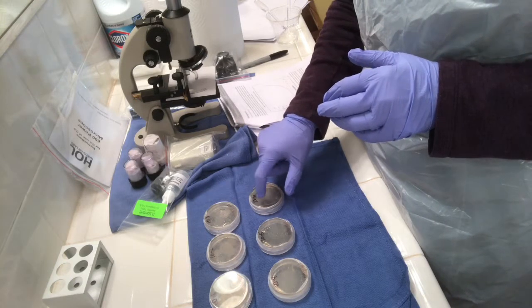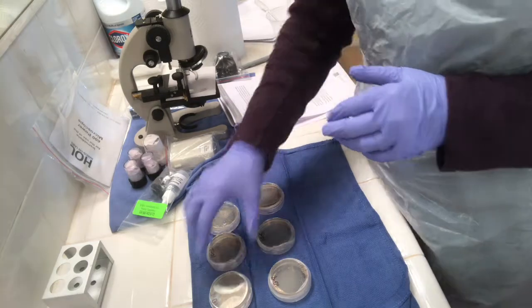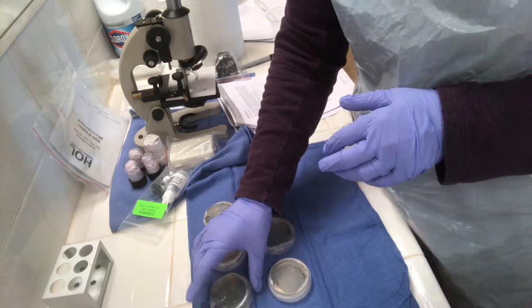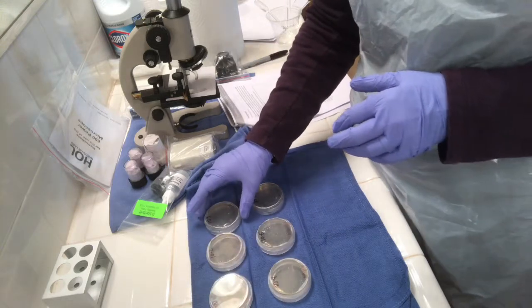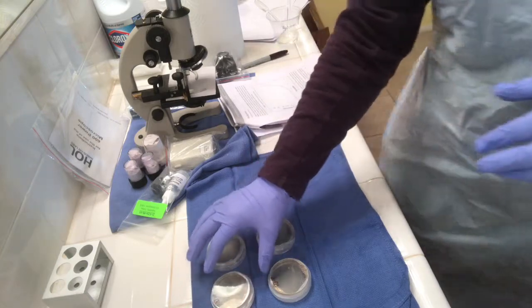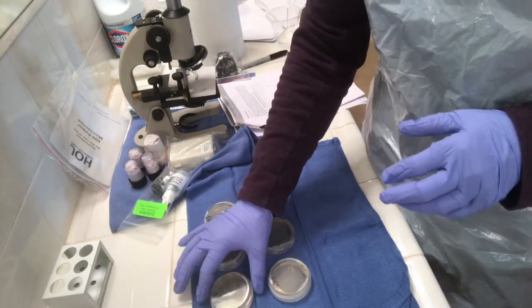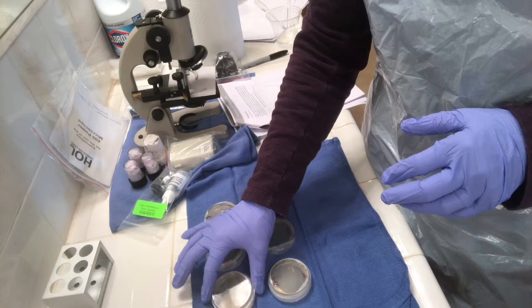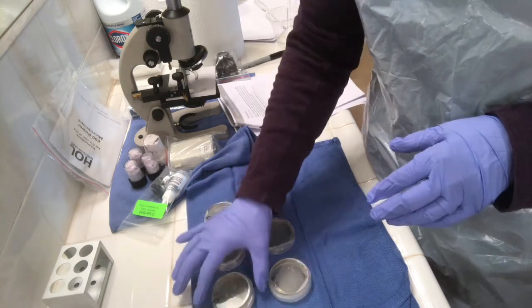The viable numbers are from 30 to 300. Below 30 is considered not viable, and above 300 is not viable. Below 30 because it's just not enough of a solution, and maybe they didn't grow. And above 300 there are too many, and they kind of overlap each other, so it's too hard to count.